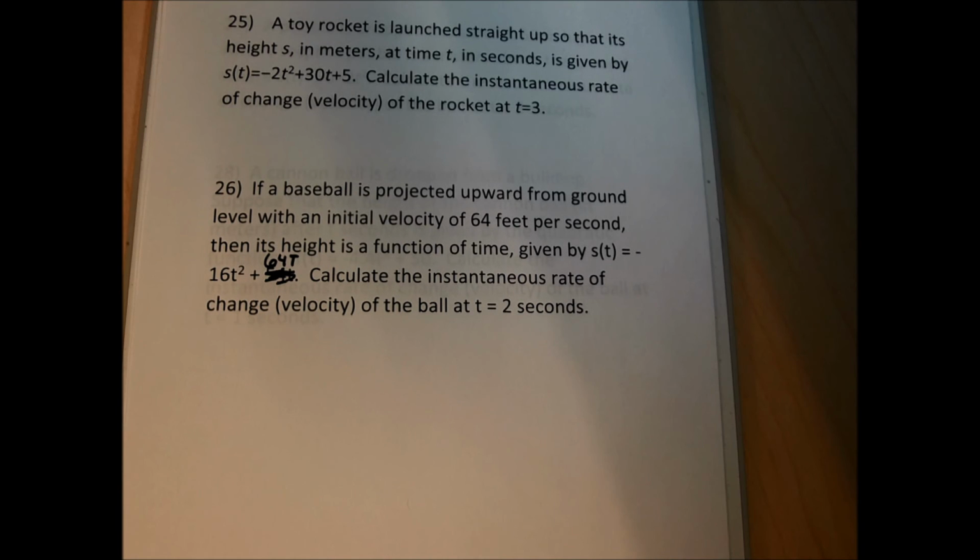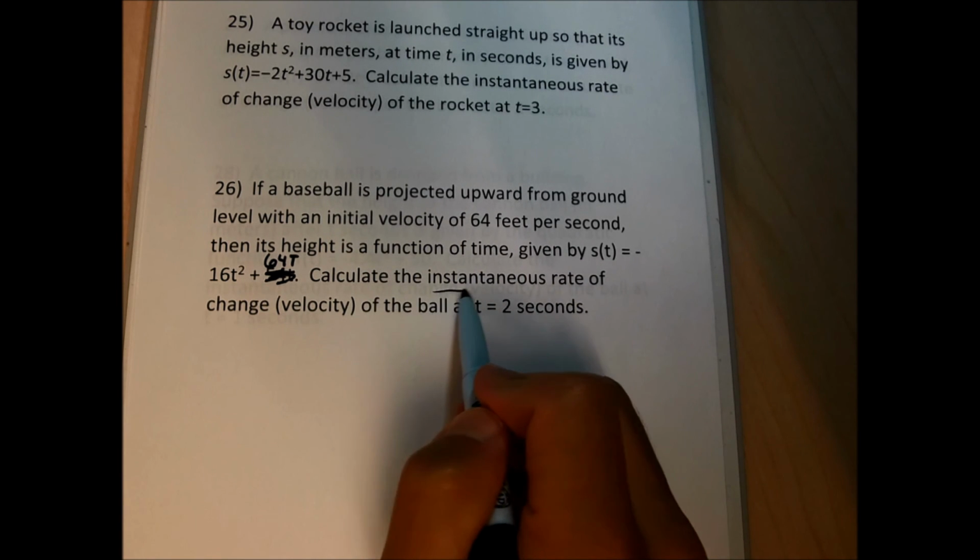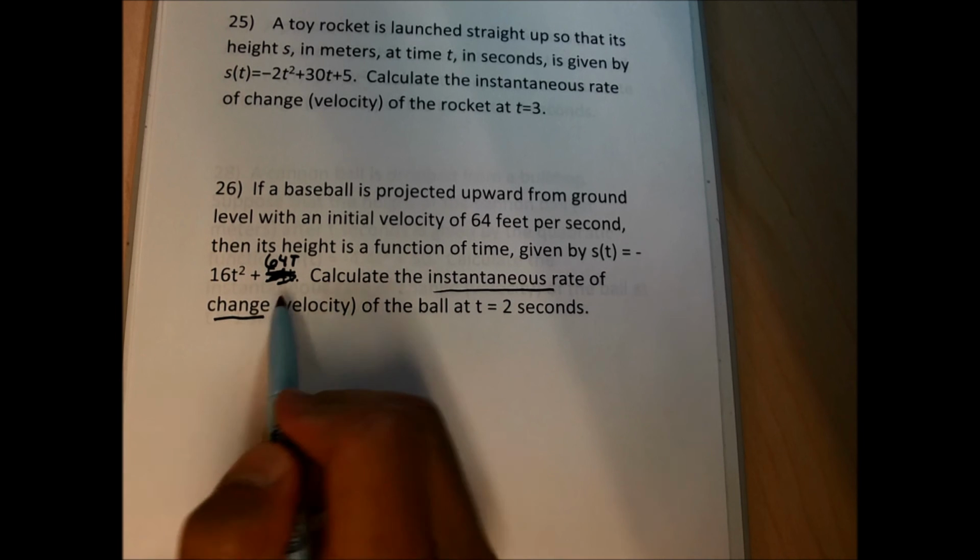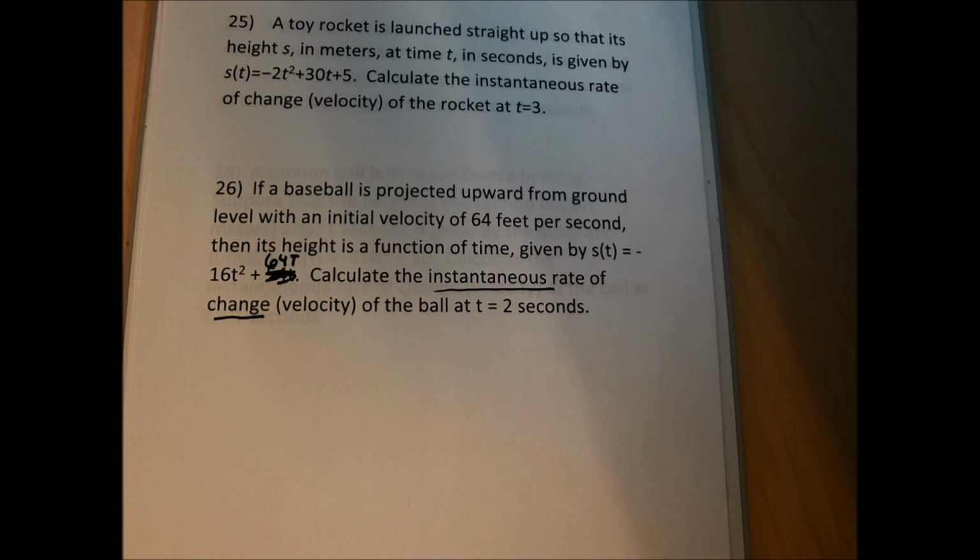Alright, so this is going to be hopefully the last part of section 1.4. It's the word problems that involve instantaneous rates of change. The important thing I want you to focus on in the word problems is that when you calculate the instantaneous rate of change, it's going to be a number. I want you to focus less on the computation of that number and more on what that number represents.